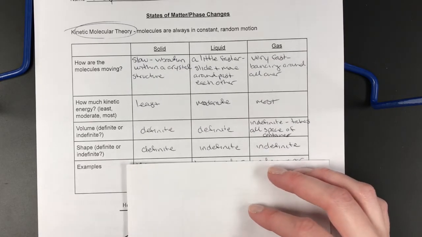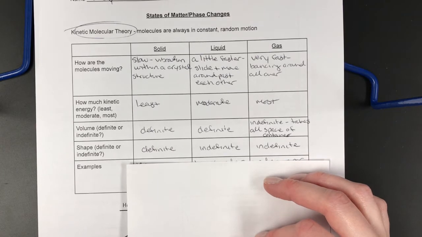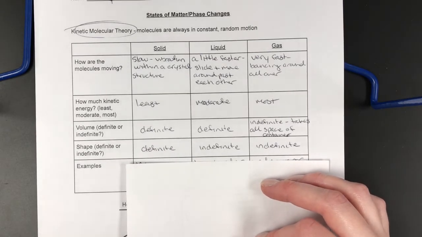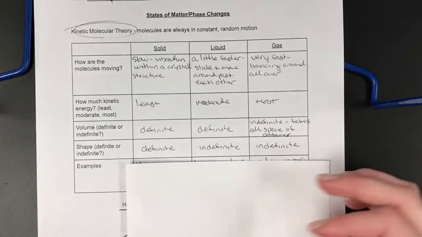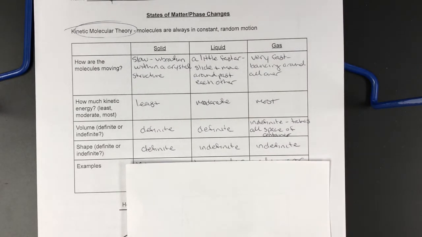What about examples of a gas? Helium. Helium is a gas at room temperature. Yep. What else? What's another example of a gas? Oxygen. Oxygen is another example of a gas at room temperature. Each one of these substances that we said is a gas, solid, or liquid at room temperature.